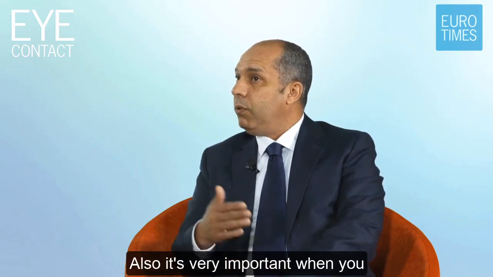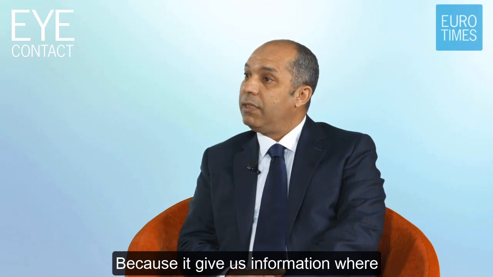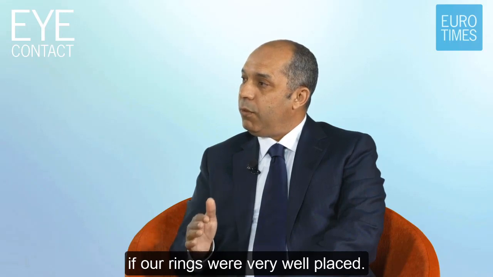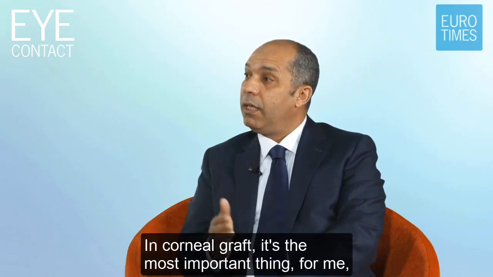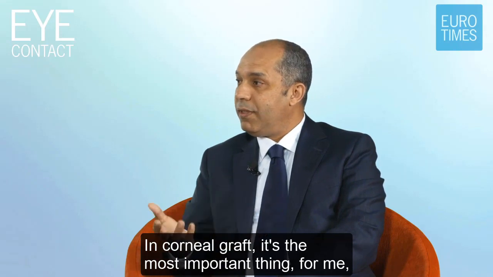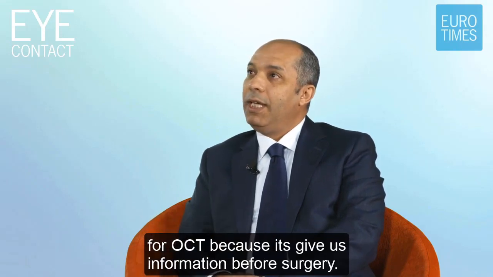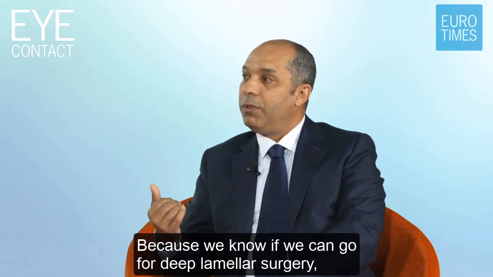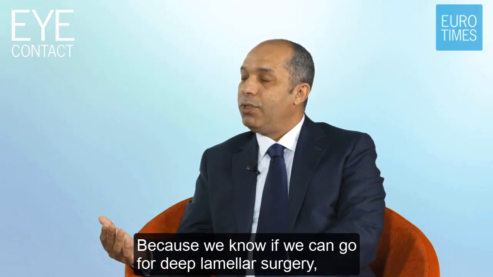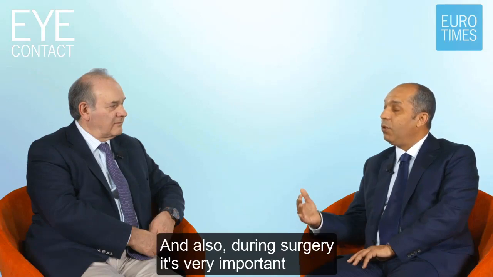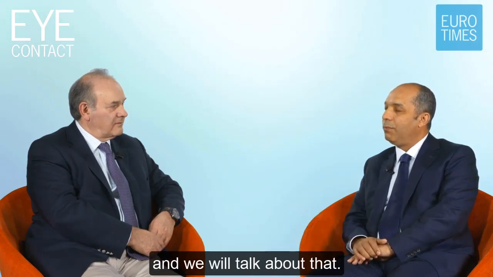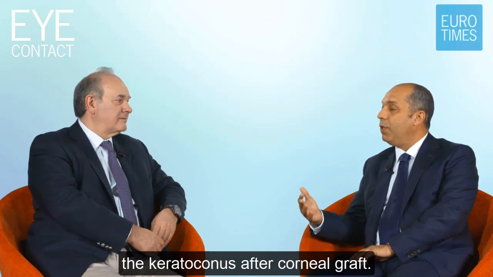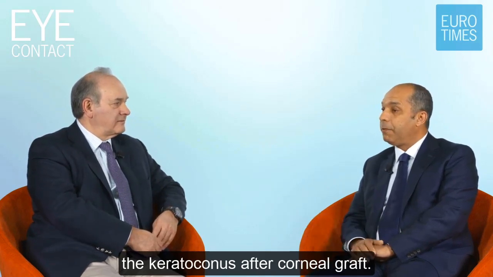Also, it's very important when we are using intracorneal rings, because it gives us information on where we should put our rings and if our rings were very well placed. In corneal graft, it's the most important thing for me for OCT, because it gives us information before surgery, because we know if we can go for deep lamellar surgery or penetrating surgery. And also during surgery, it's very important, and we will talk about that. Finally, the OCT is very important to follow the keratoconus after corneal graft.